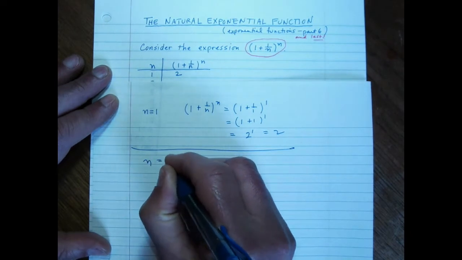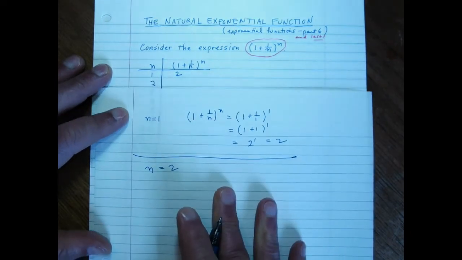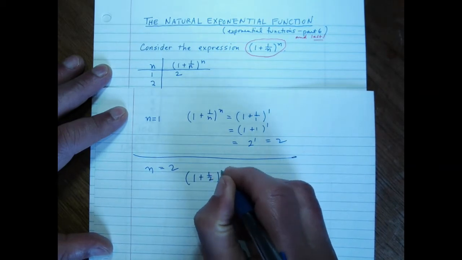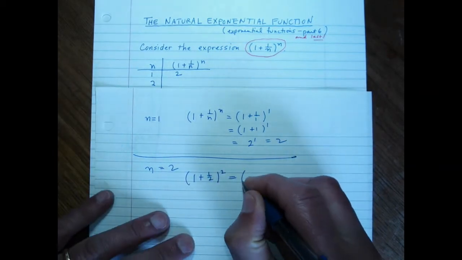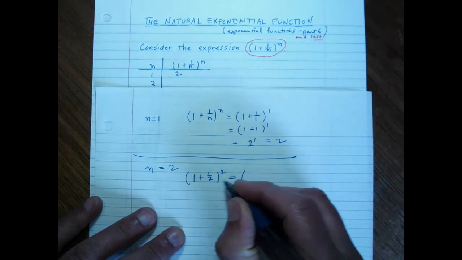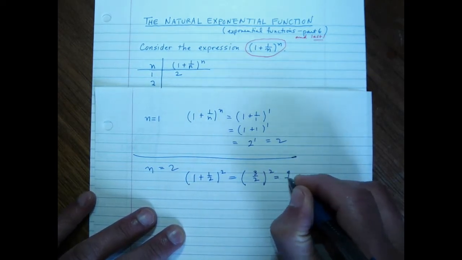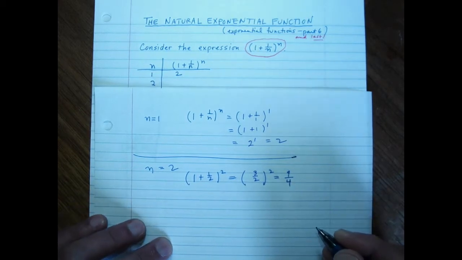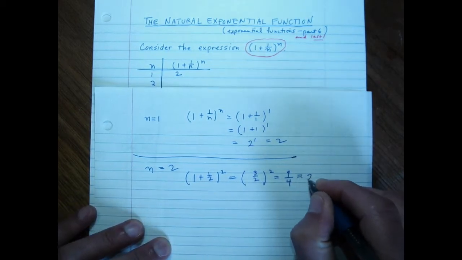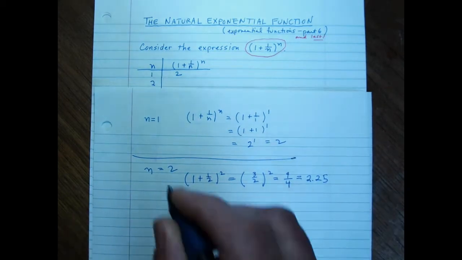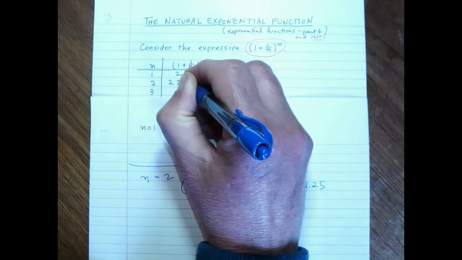When n is equal to 2, 1 plus a half to the second power is going to be 1 plus a half is 3 halves to the second. When I square that, I get 9 fourths. 9 fourths I'm going to write as a decimal, 2.25. So when I plug in n equals 2, I get 2.25.